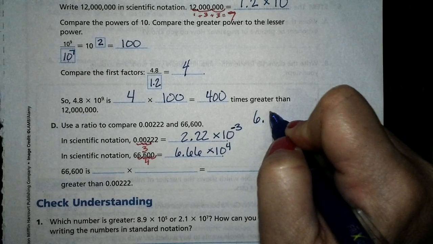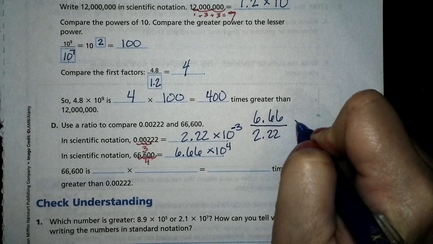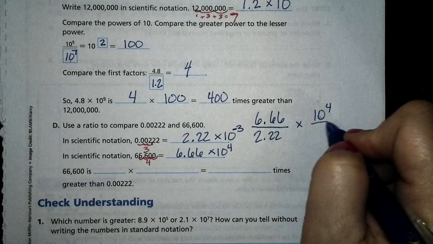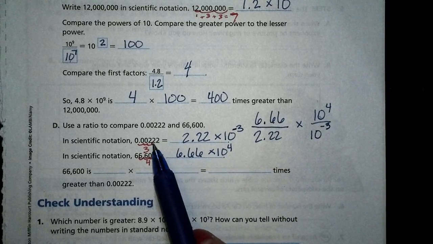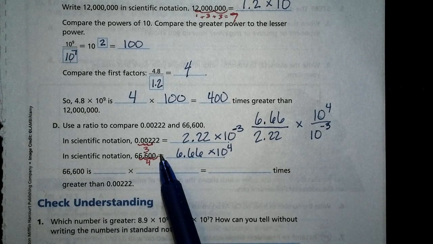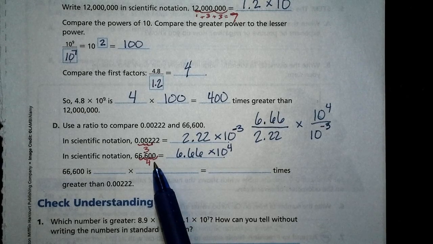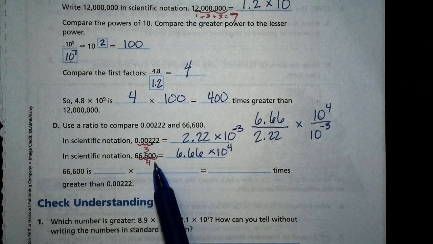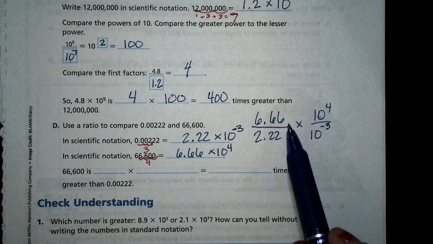We have 6.66 over 2.22 times 10 to the 4th, because we're going with the greater number first, and then 10 to the negative 3. Because if not, you would get a decimal. Say your decimal is 0.0056. So that number is 0.0056 times greater. And you're like, what kind of times is that? So anyway, that's why it's best to put the largest number first. All right. Enough with me rambling.